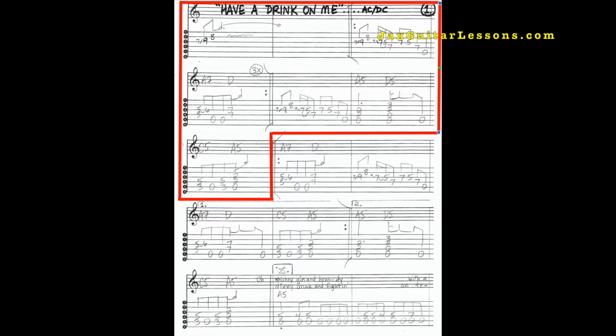Alright, now I'm going to play from the beginning of the song down to the beginning of line 3. There is a repeated section there. You can see the repeat symbols, and it says 3 times. So I'll be doing that. Oh, one more thing I wanted to mention.